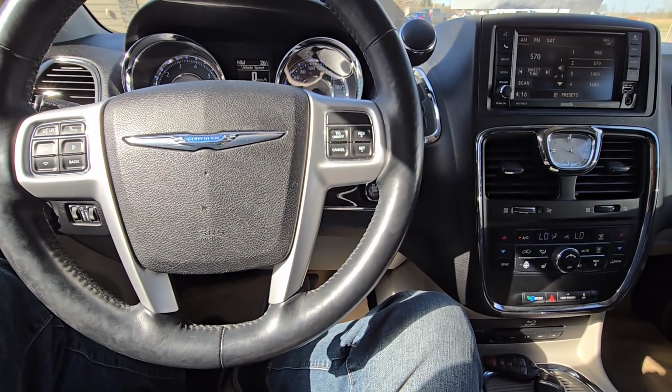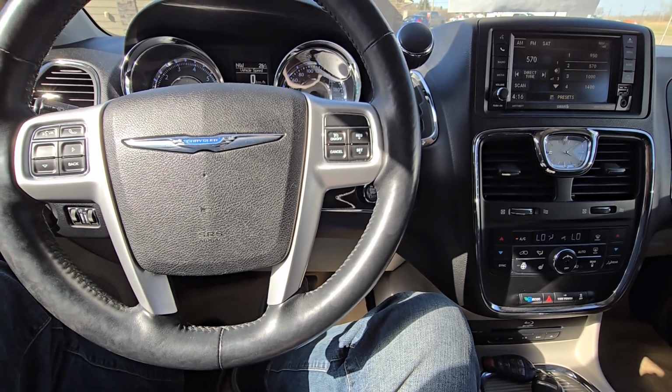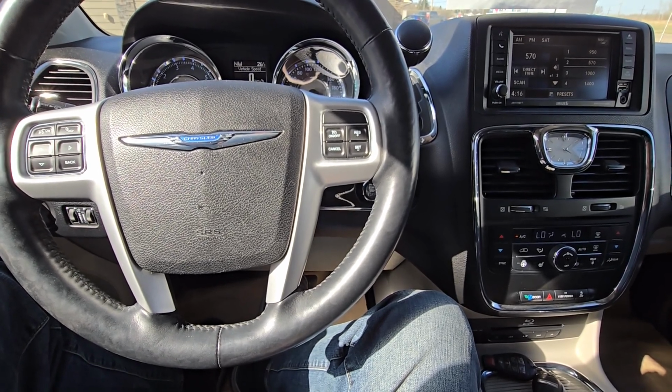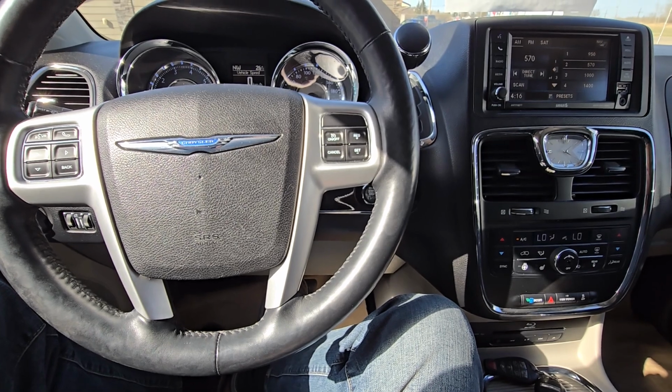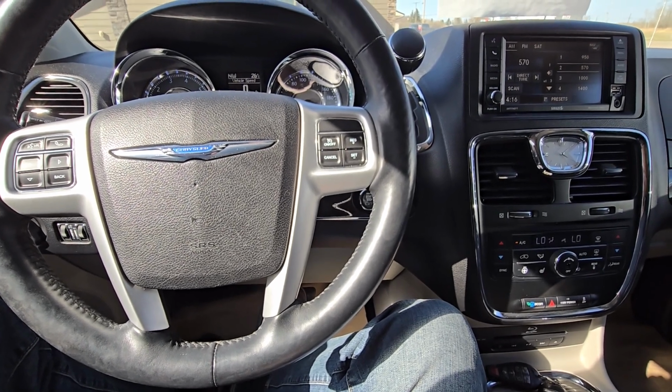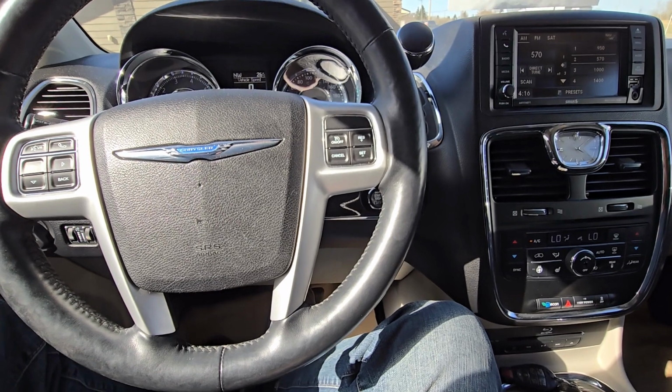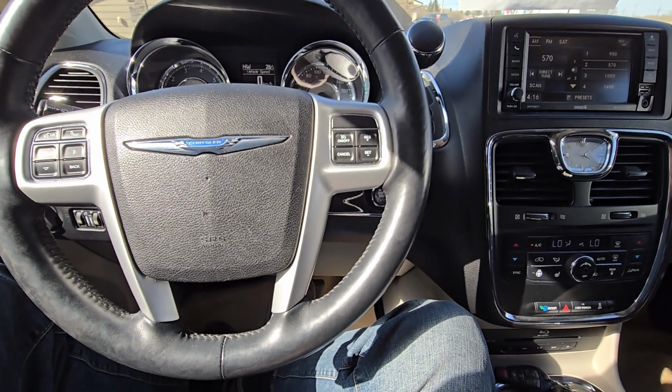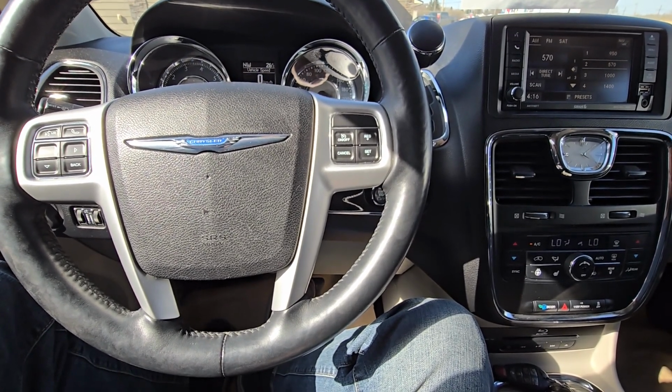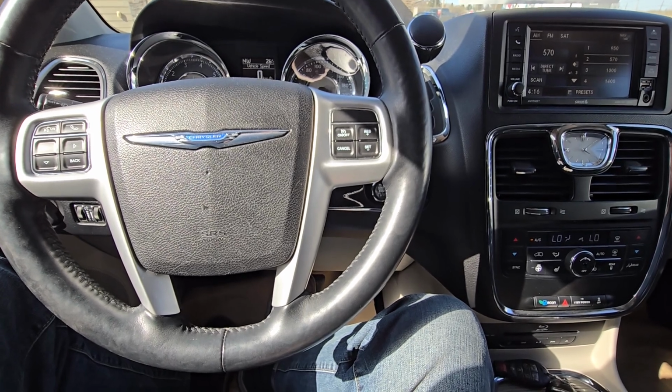In today's video I have a 2014 Chrysler Town and Country minivan, and I will show you how to completely disable the power sliding doors in case your minivan is equipped with those. This video should apply to Town and Countries made from 2011 all the way up to 2016.